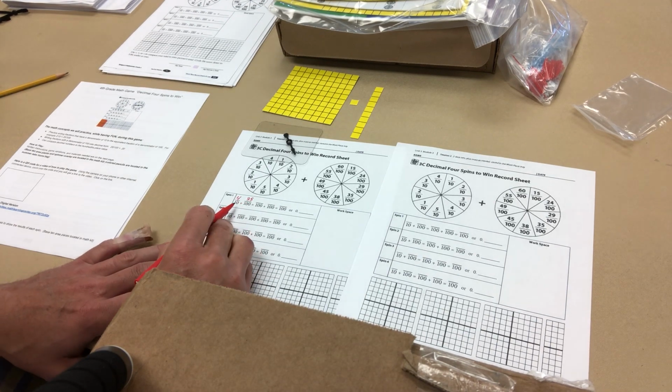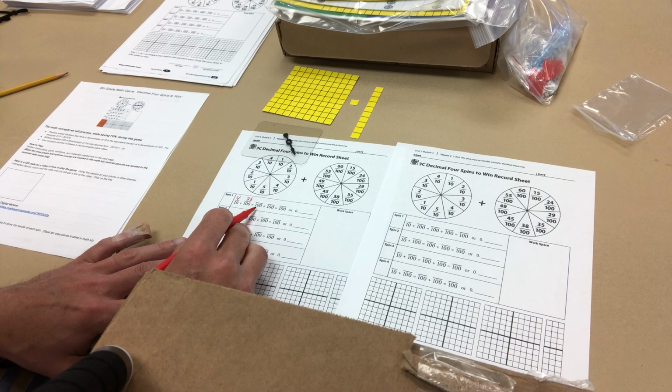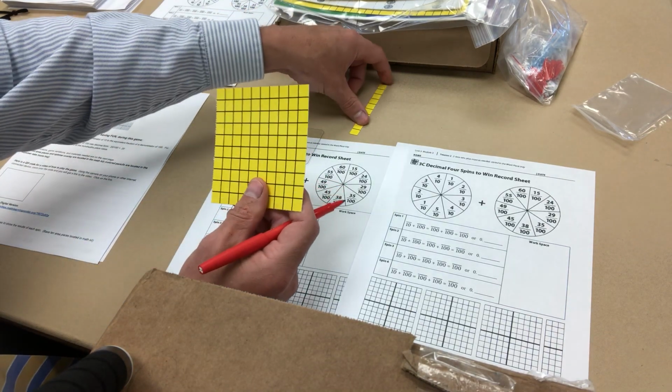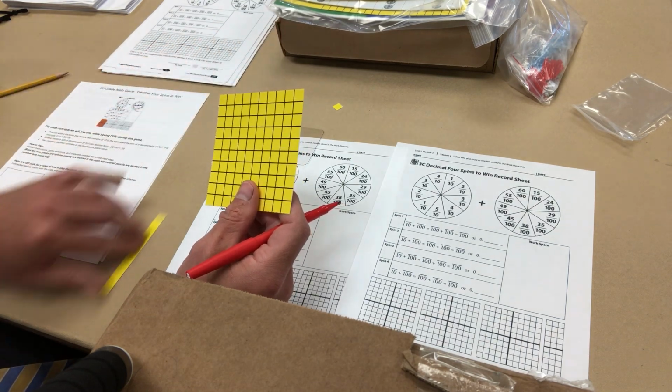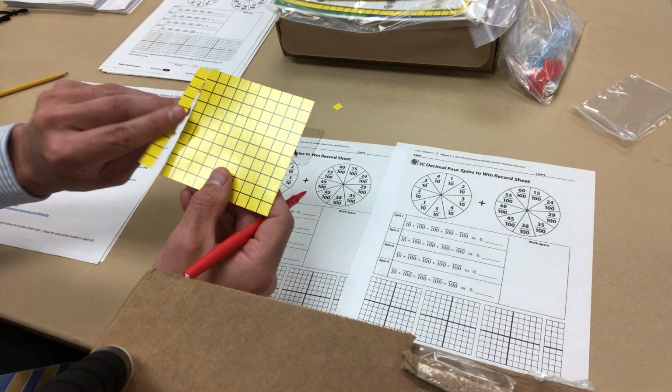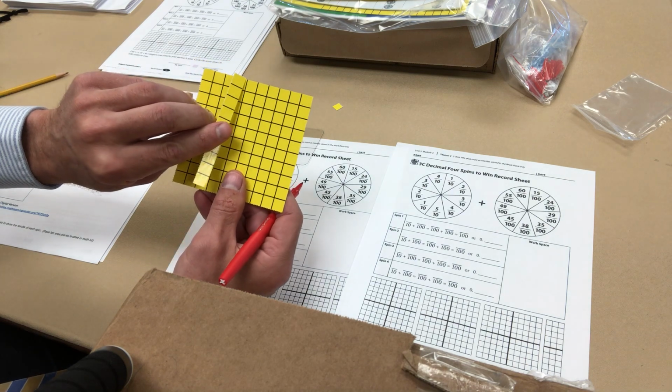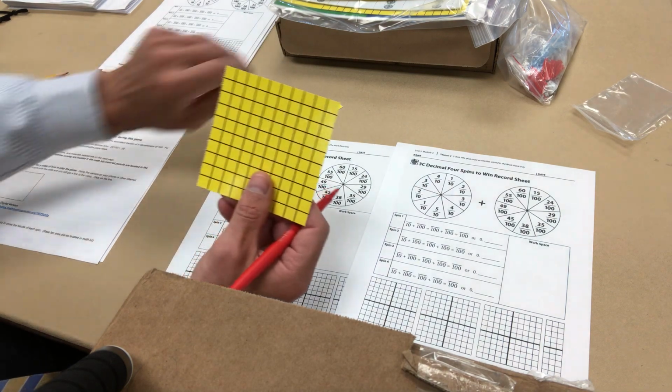So now I need to rewrite this 4/10 as hundredths. Well, I know that 4/10 is going to take up 10, 20, 30, 40 of the 100 cubes.